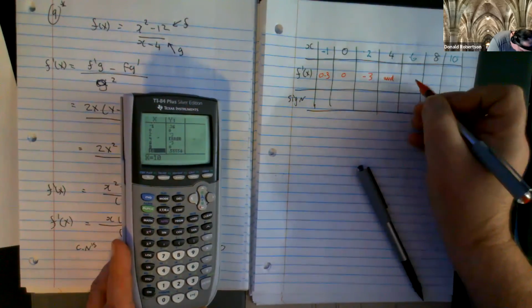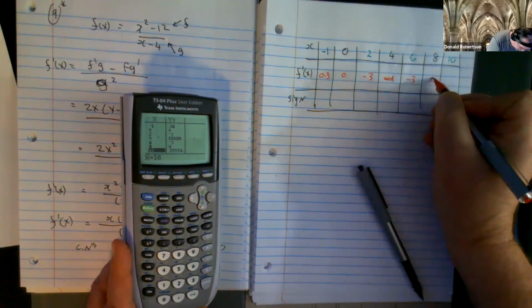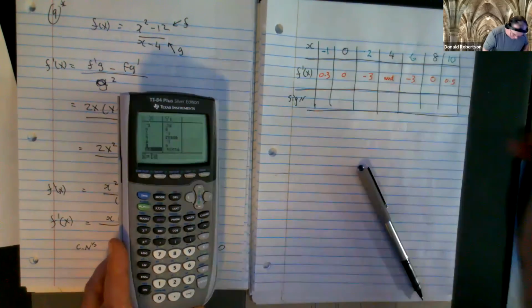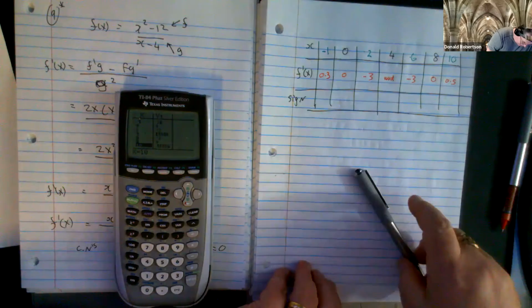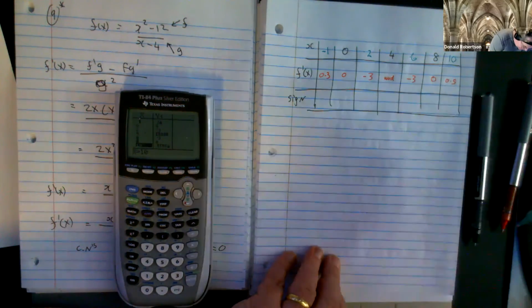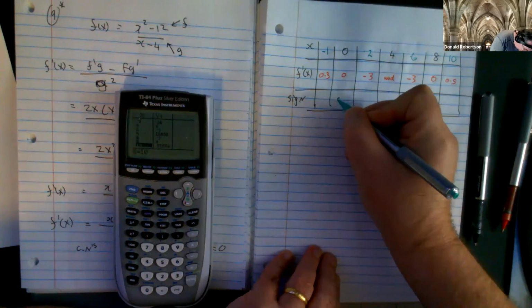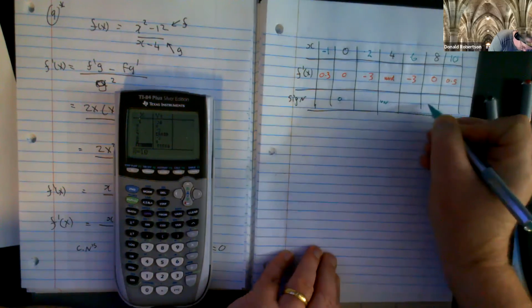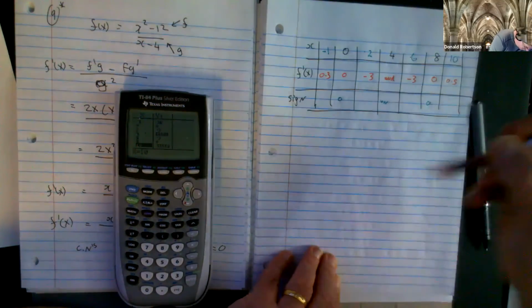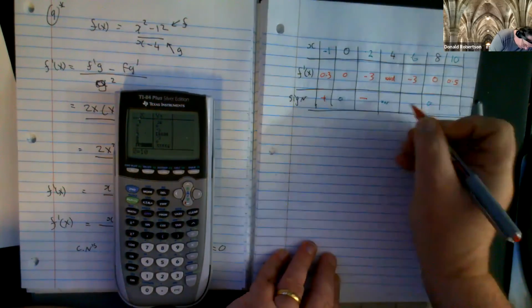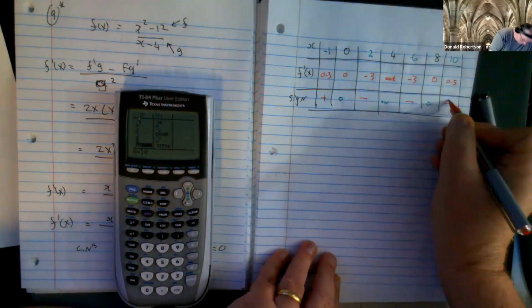That's what error means. -3, 0, and about 0.5. So we are looking at 0, undefined, 0, and then it goes positive, negative, negative, positive.